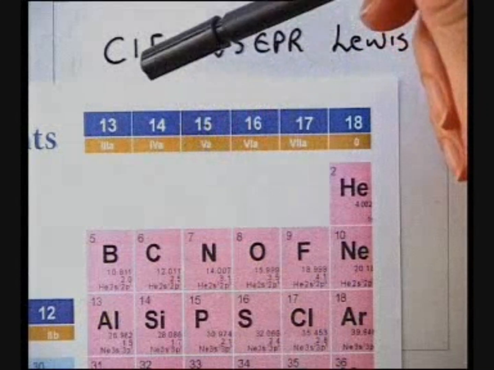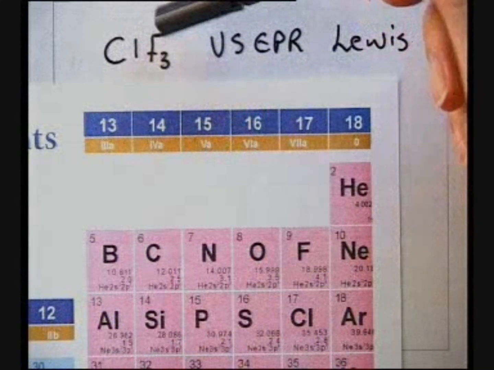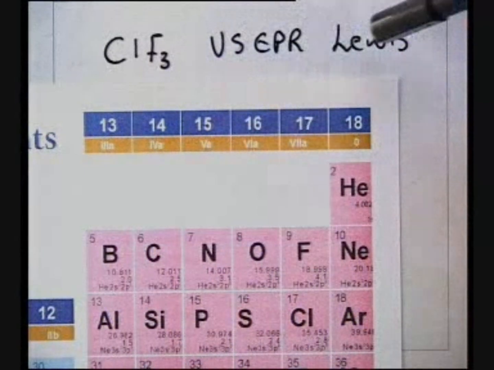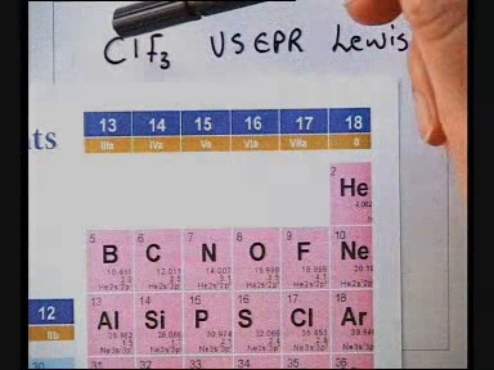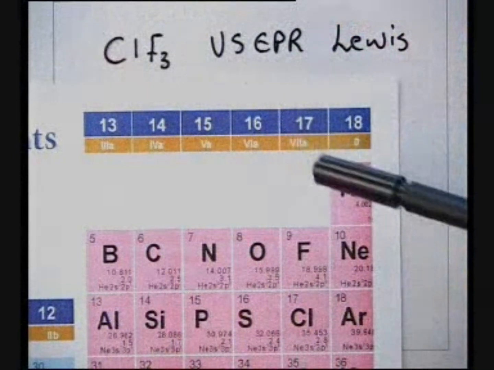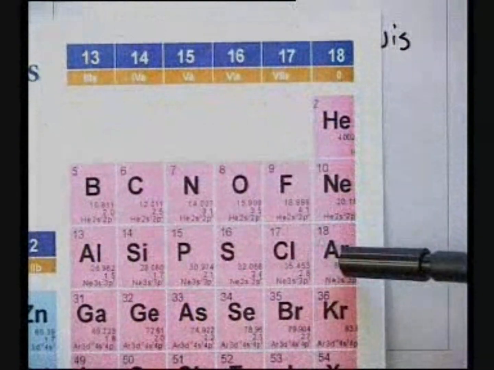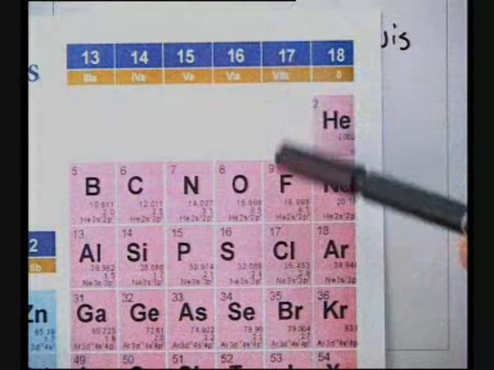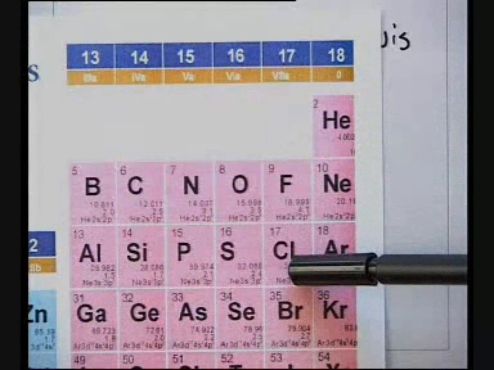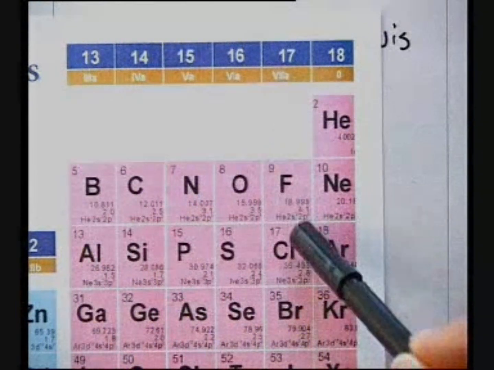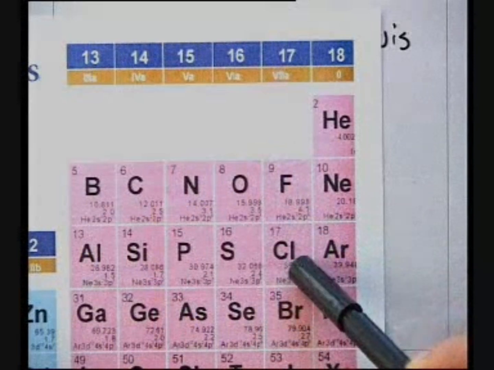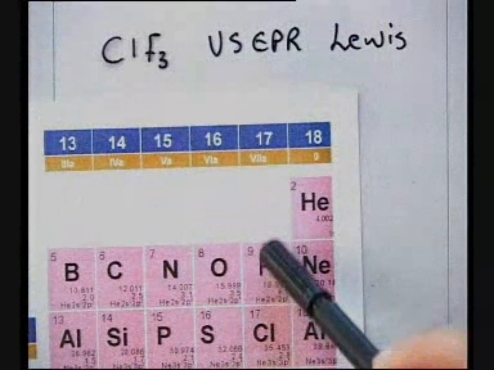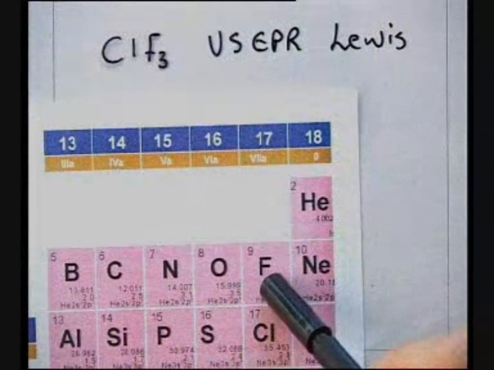The prediction of the molecular geometry of chlorine trifluoride using the VSEPR theory, valence shell electron pair repulsion theory, and we draw the Lewis structure first. Chlorine is the central atom. Chlorine is found in the 7th group and 3rd period of the periodic table. It has therefore 7 valence electrons that can be used in covalent bond formation. Very important though is the fact that chlorine has d orbitals and can form the expanded octet. Fluorine of course is found also in the 7th group, but in the 2nd period.